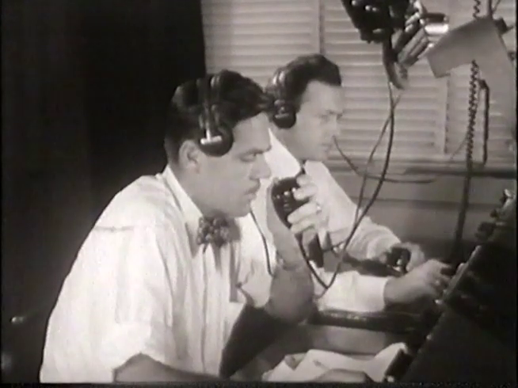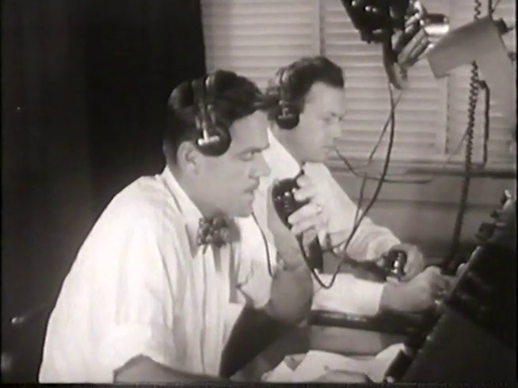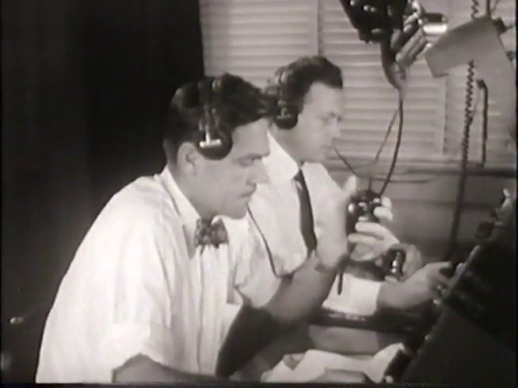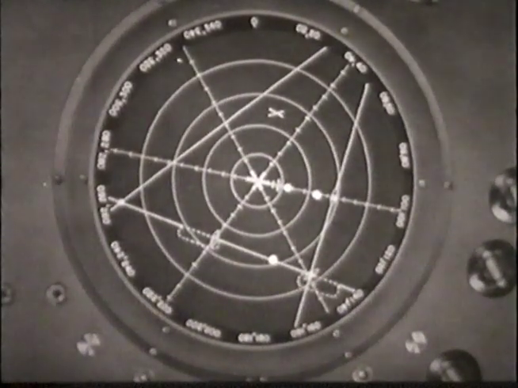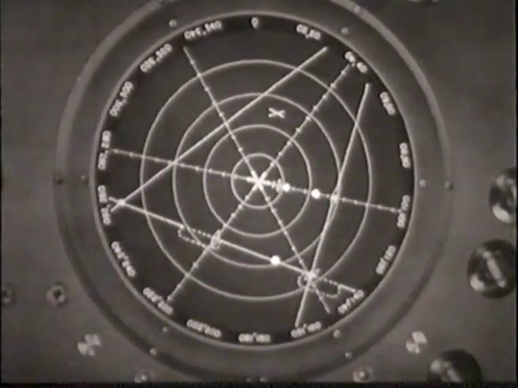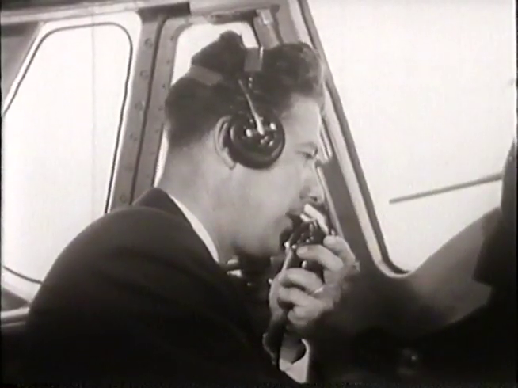Visibility 1 mile. Cloud base 200 feet measured. Slight haze on runway. Over. TCA 276, turn left, heading 280. Read back. Over. TCA 276 is to turn left, heading 280. Over.